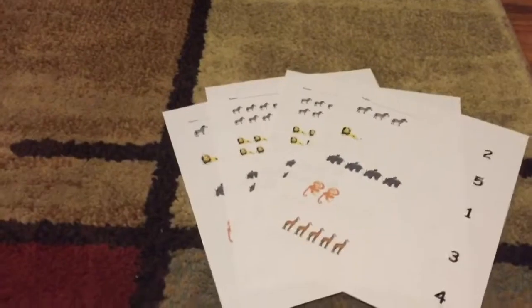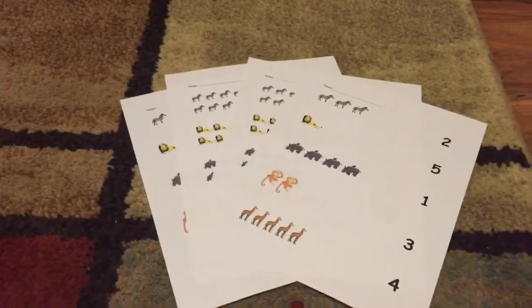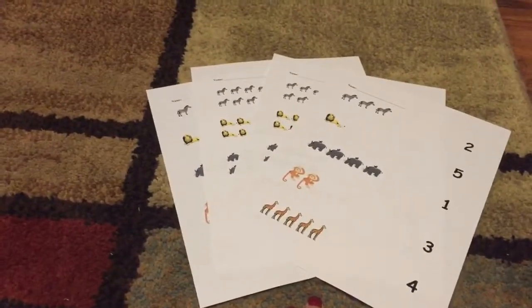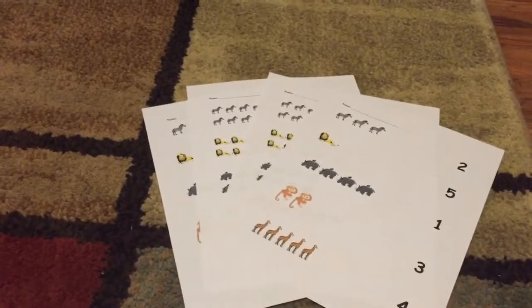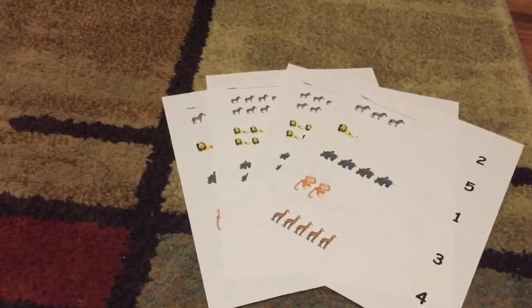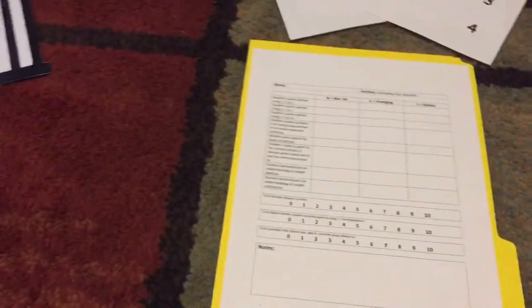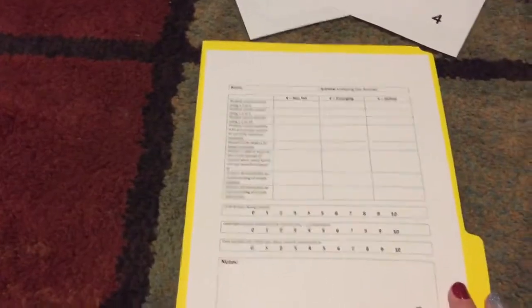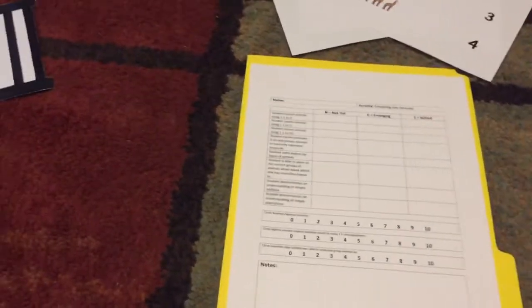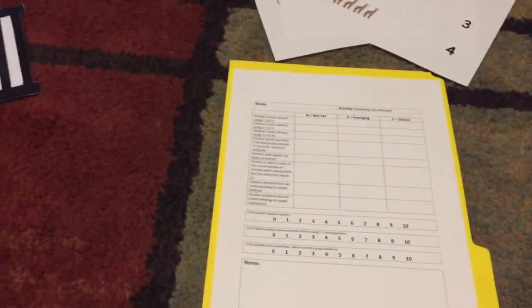And over here, I have the different activity sheets that I created that the kids could do after they attended this center, or they could do it as a follow-up activity the next day. And then here I have the rubric that I created, and this is really just an informal assessment piece that the teacher could use to keep track of who does what when they come to her center.